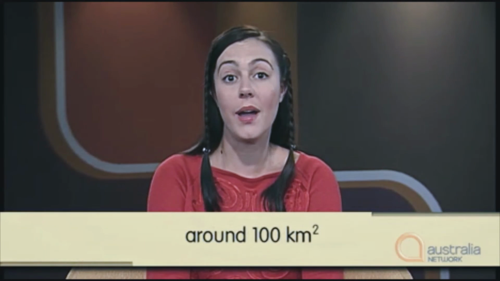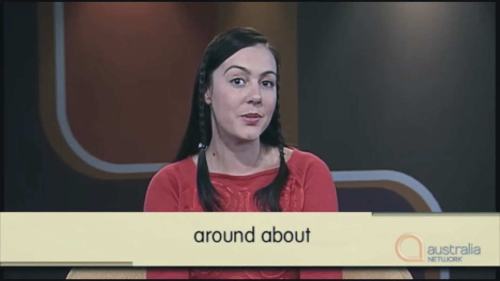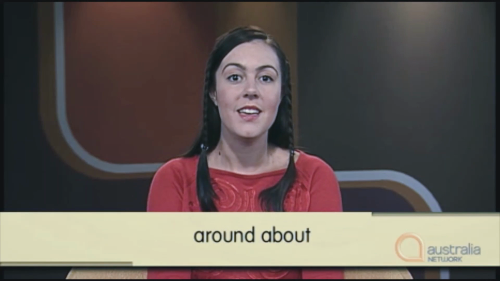Dr. Harris uses the words about, around, or so with numbers. About 10 kilometres, around 100 square kilometres, 30 metres or so. Notice that the phrase or so always comes after the number, but the others all come before. You might also hear people say around about. In formal language, we'd probably say approximately. These are all signs that the amount is not exact.